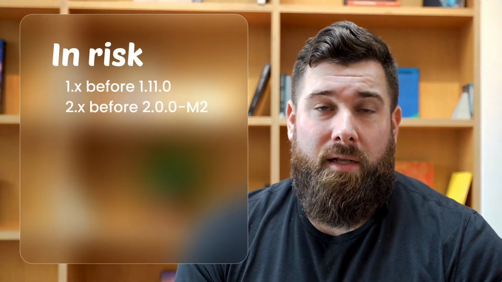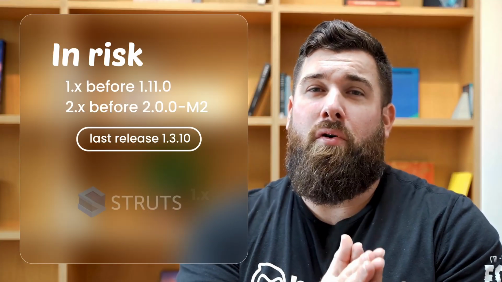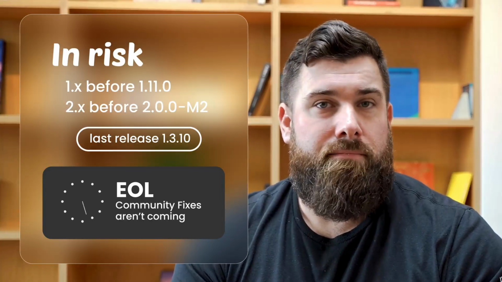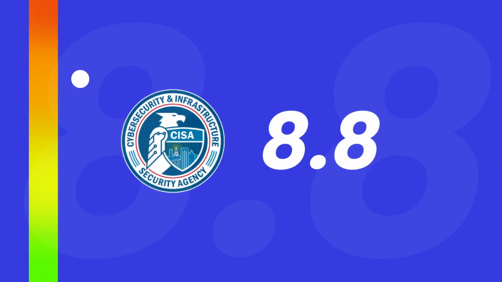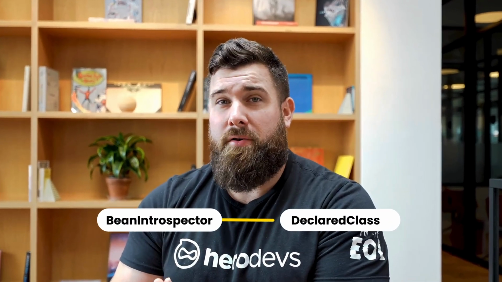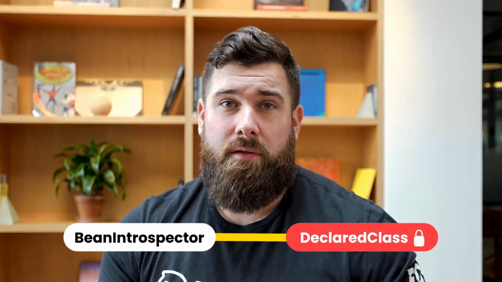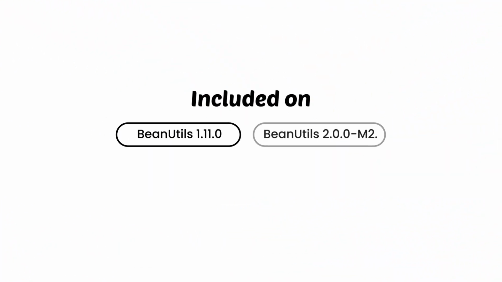This hits BeanUtils 1.x before 1.11.0 and 2.x before 2.0.0 M2. Struts 1 apps, last release 1.3.10, commonly pull that dependency, and Struts 1 is end of life, so community fixes aren't coming. Systems Enrichment puts this as a high, an 8.8, because code execution is on the table. The fix path turns on a bean introspector that blocks declaredClass by default. That behavior ships in BeanUtils 1.11 and 2.0.0 M2.